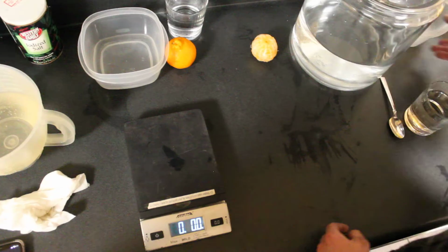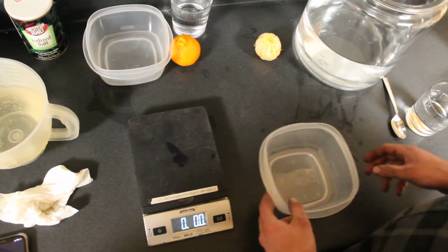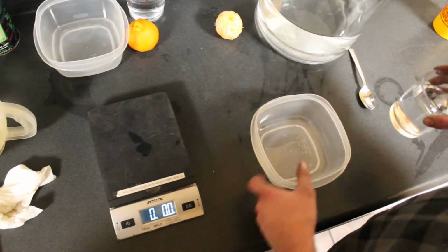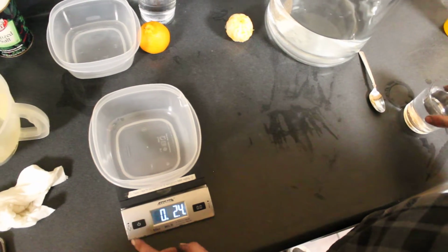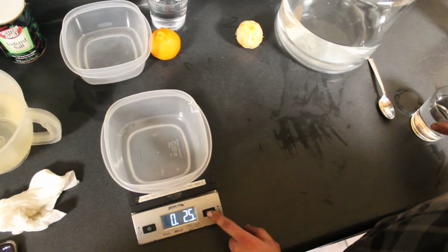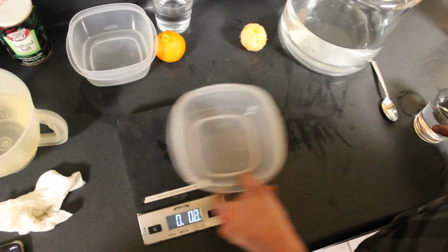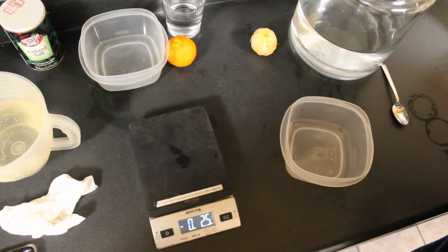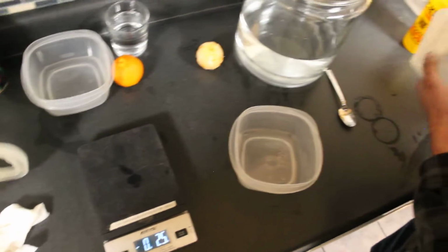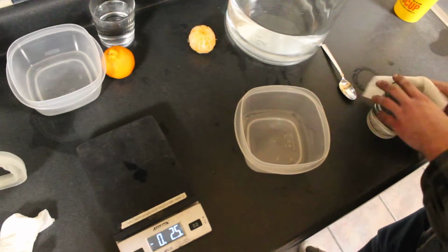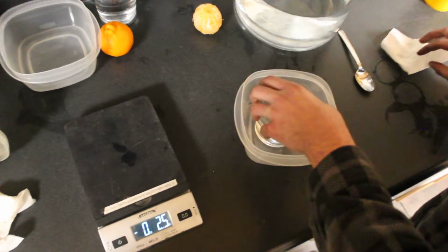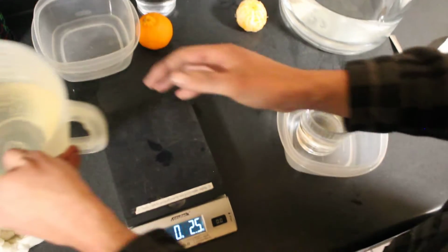Now we're going to do the exact same thing, but this time with the peeled orange. So first I'm going to zero my scale out. Grab the paper towel, wipe the cup. Okay, so I'm going to fill it to the brim with water.